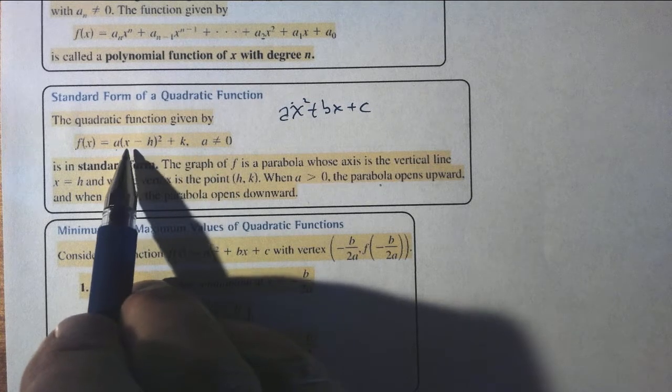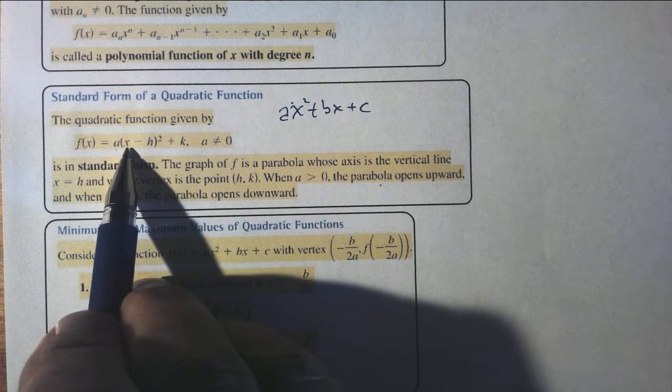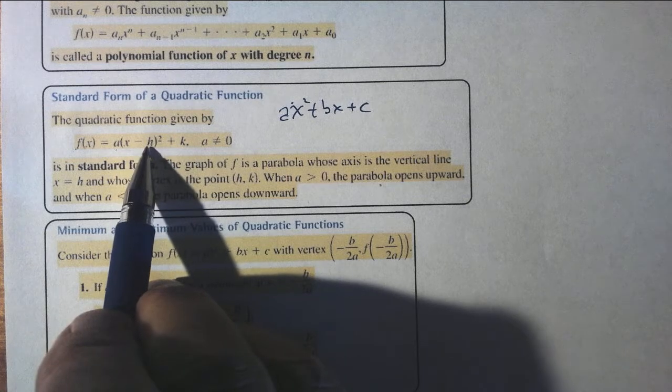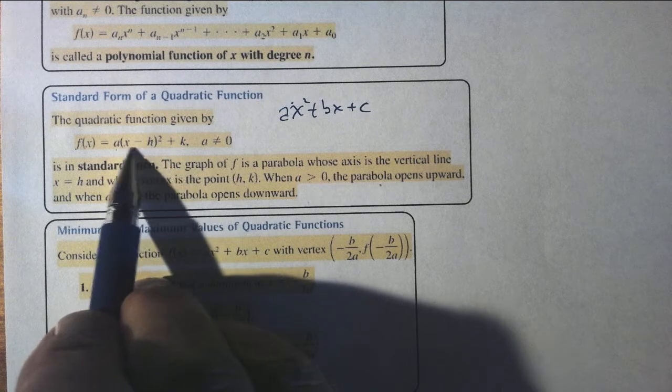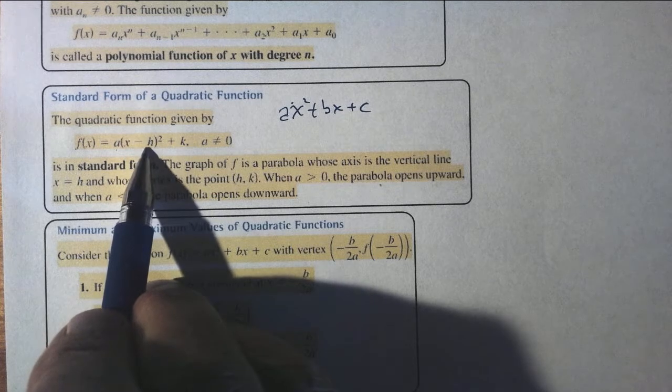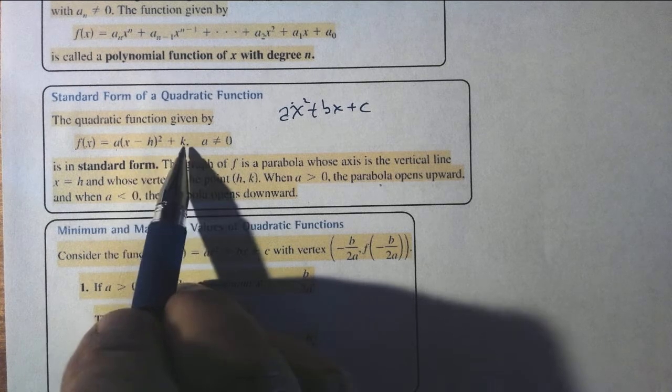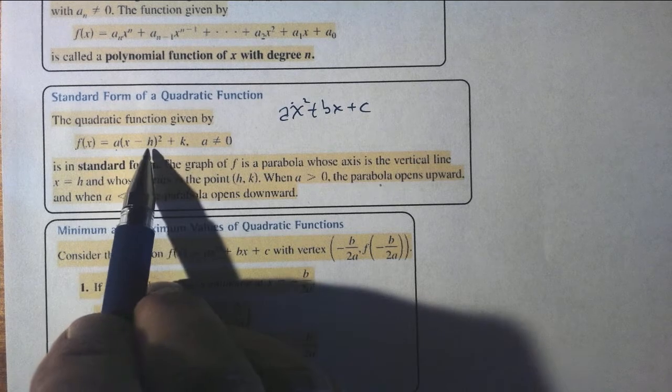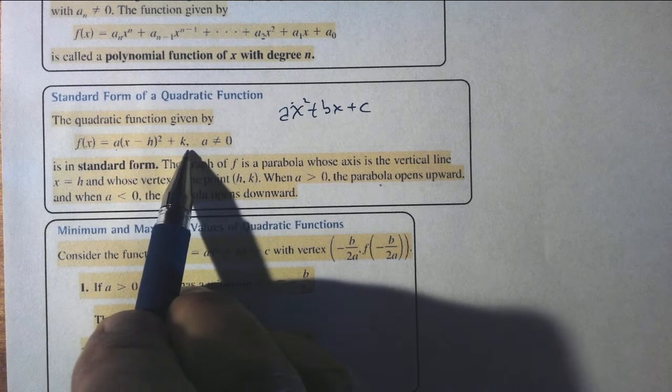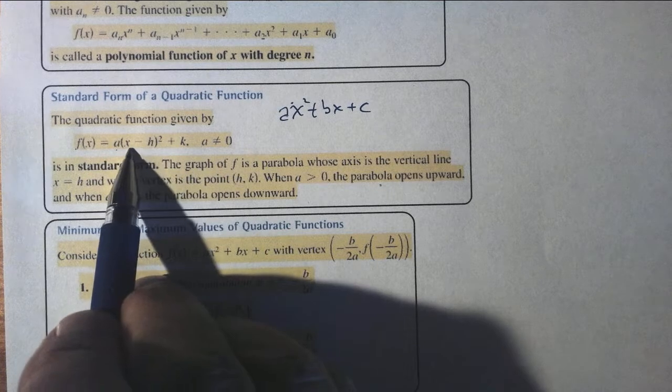Therefore, any value of x that's not equal to h, whether x minus h is positive or negative, is going to result in adding to k. So our y value is always going to be bigger than k unless x minus h is 0.